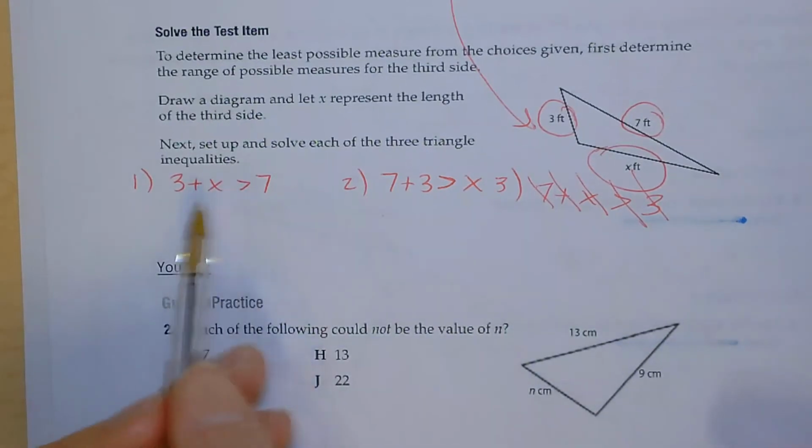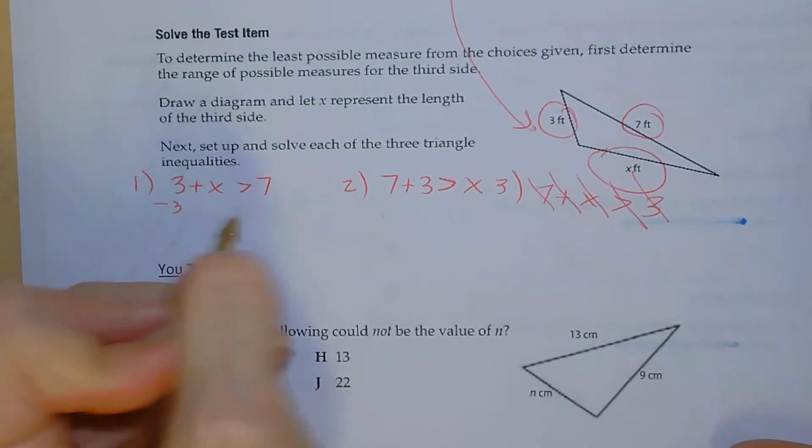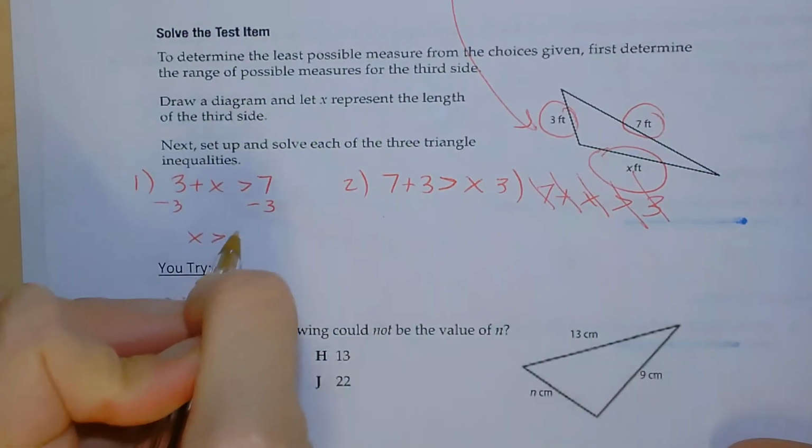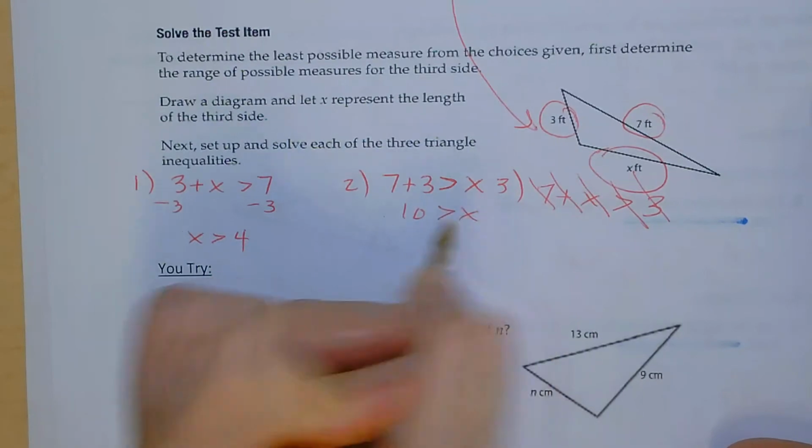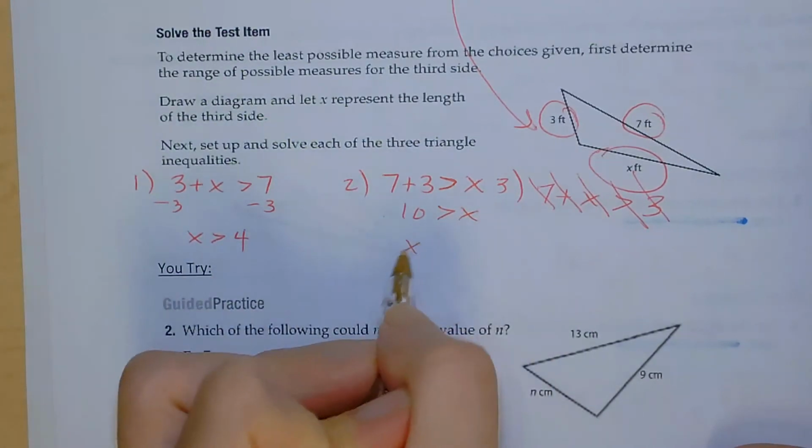Okay, now I need to solve these. So I'm going to subtract 3. x is greater than 4. I'm going to add these two together. 10 is greater than x, and then I'm going to flip this around and make it x is less than 10.